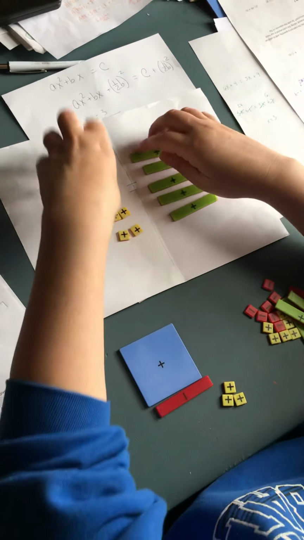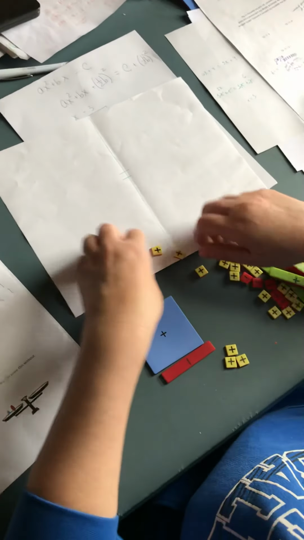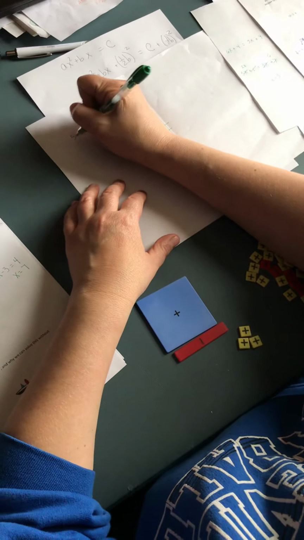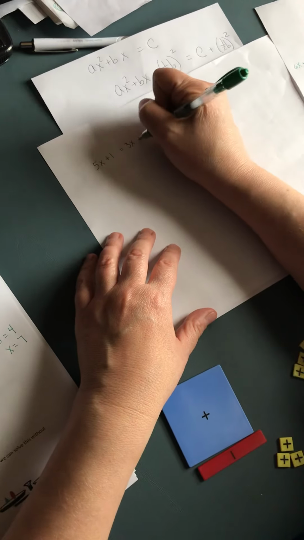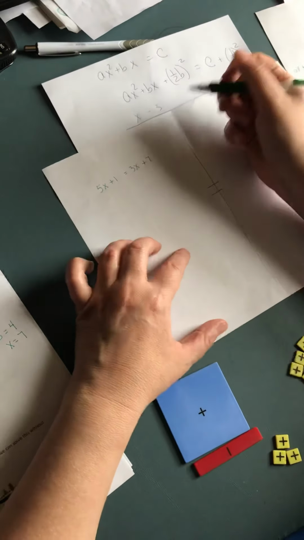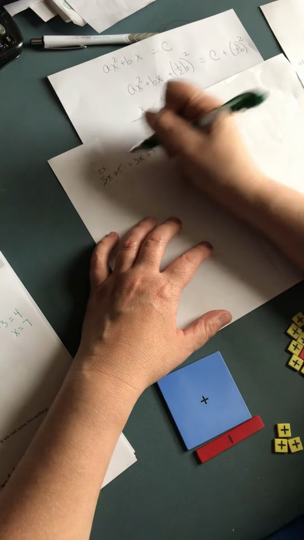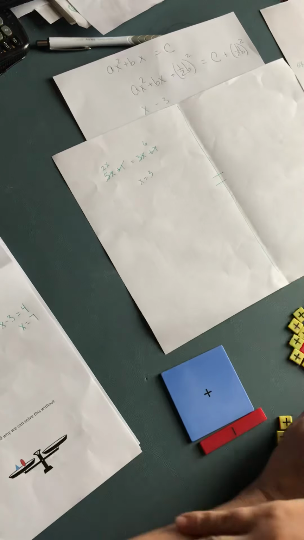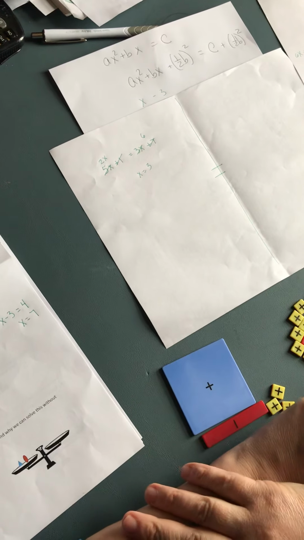Now, let me show you what's going to happen, though. If you teach equation solving in a concrete way, this is what's going to happen when students are solving equations, okay? You're going to give a student an equation like this, and they're going to go like this. Okay? How do we feel about that?